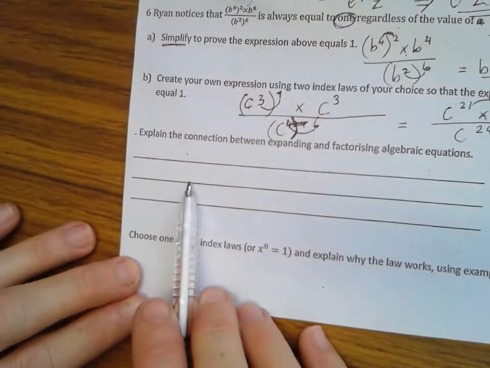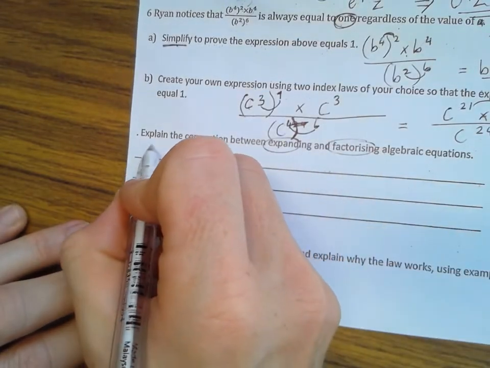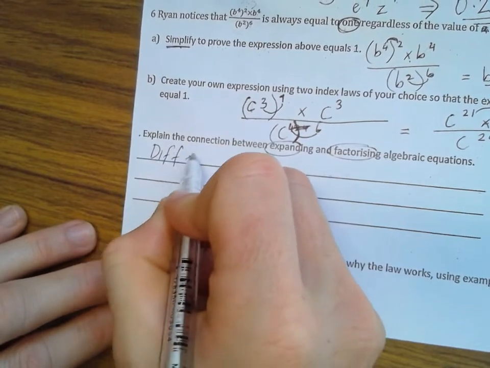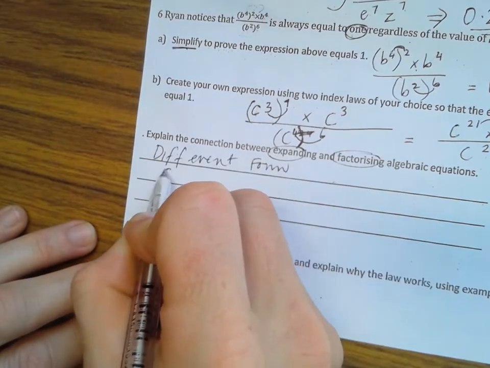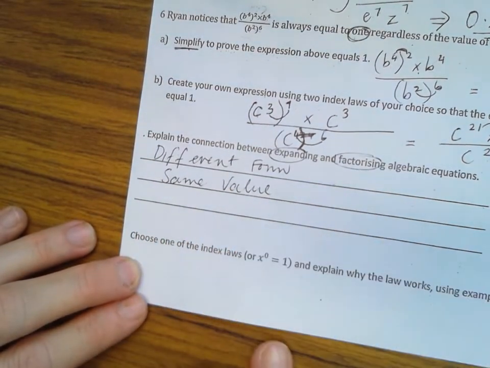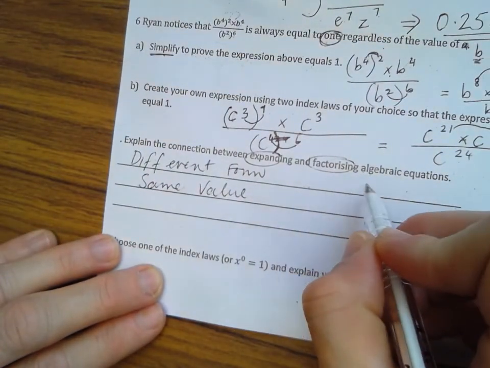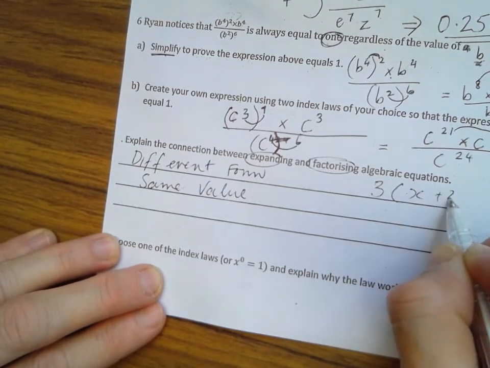Okay, this one here: explain the connection between expanding and factorizing. I guess we've worked on the idea of different form, same value. So if you have a factorized version, it could be something like 3(x plus 2).